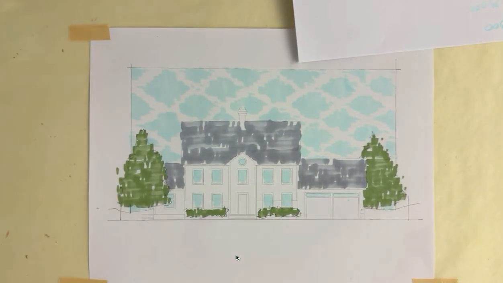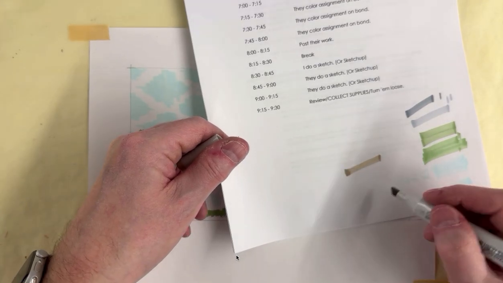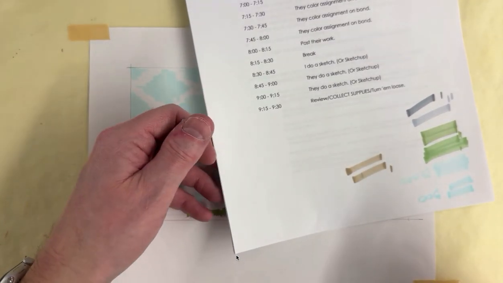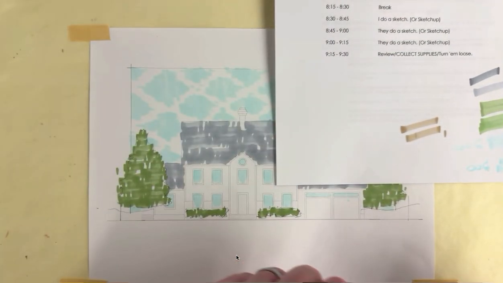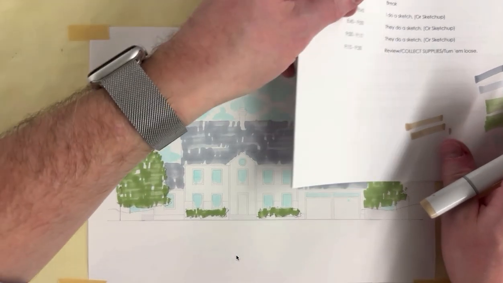Now I want to do the house itself. I'm going to grab a light sand. It's a dull ivory is what mine is called. And again, I don't think I have anything lighter. I have something lighter in Ohuhu's, but since I told you to get these, I'm going to make you use it. So let's put a layer of this down.